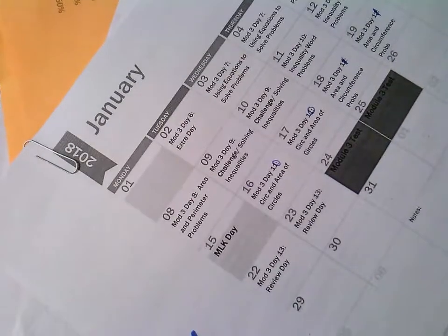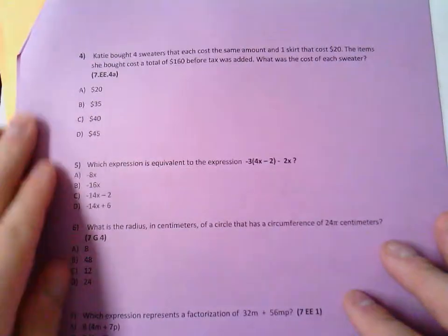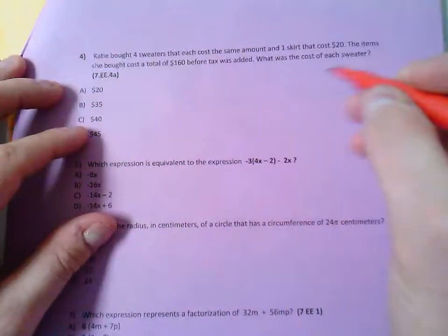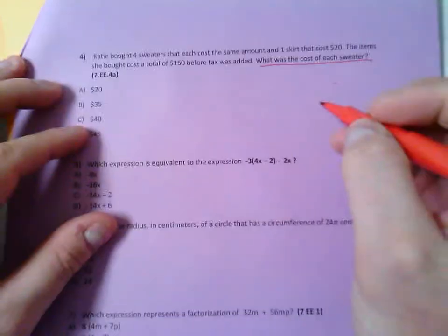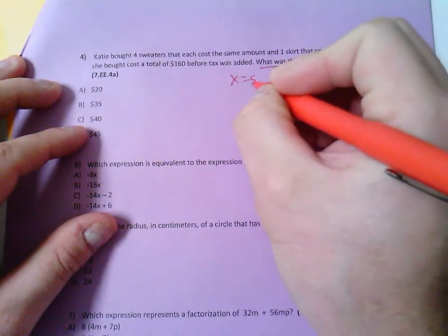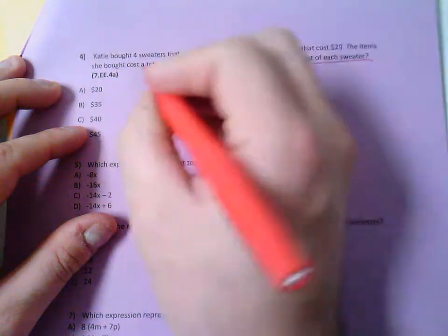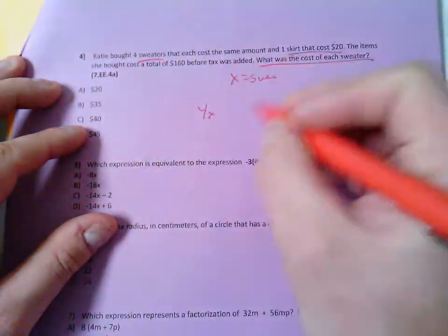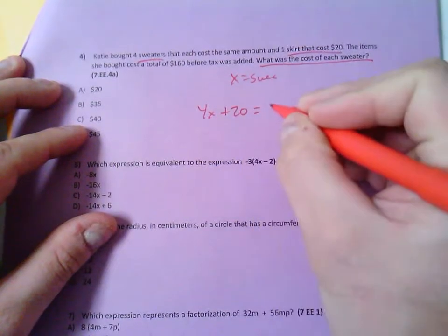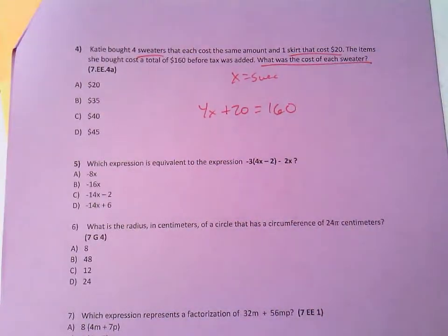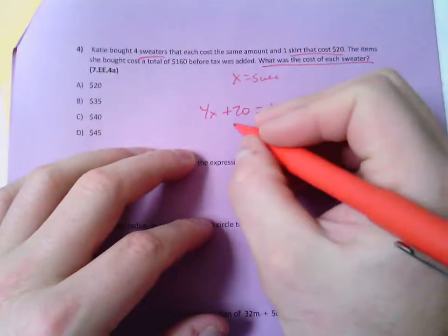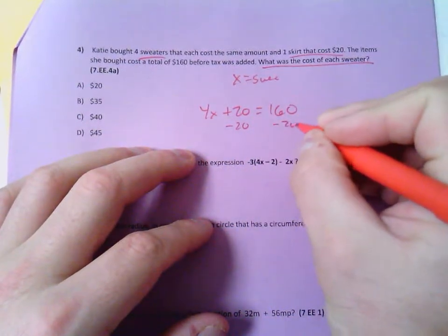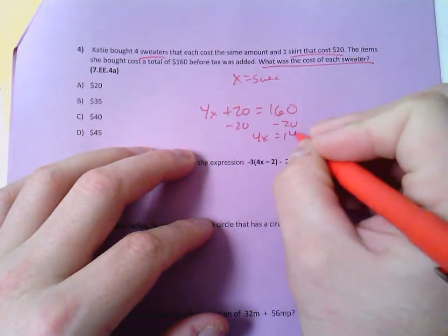Okay, number 4. Katie bought 4 sweaters. Each cost the same amount. One shirt cost $20. Okay, the cost of each sweater. So we'll let x equal the cost of a sweater. So you would have 4 sweaters, 4x, and she bought one shirt that cost $20. Plus 20 equals 160. All right, so that's what the equation would look like. All right, you subtract the 20. 4x equals 140. Divide by 4.